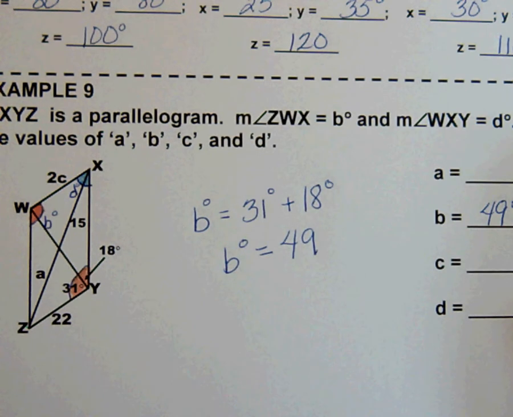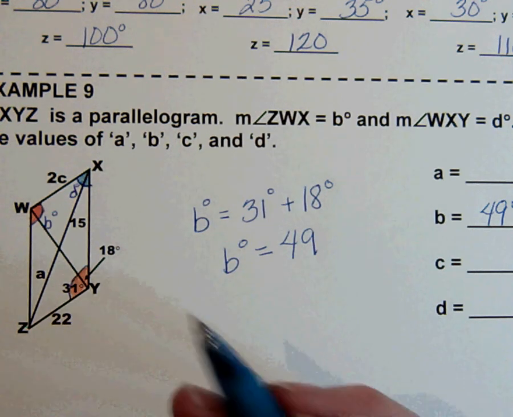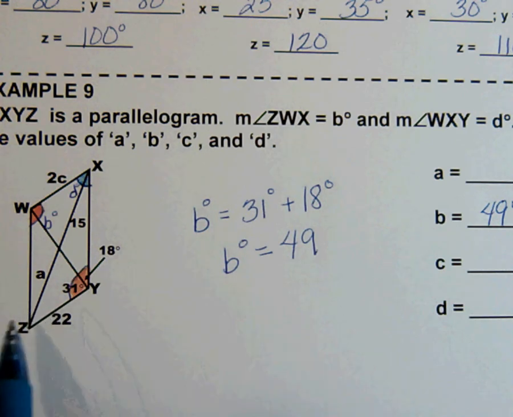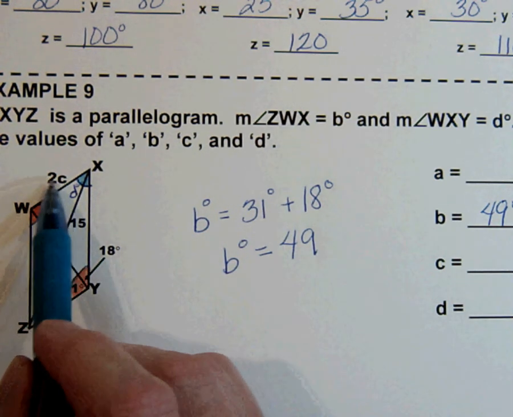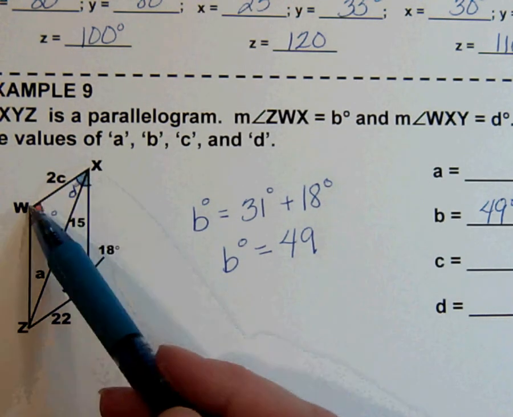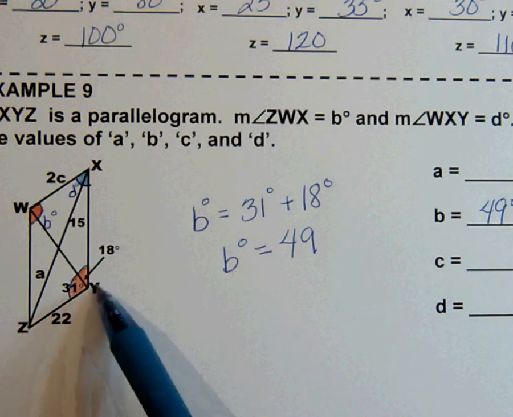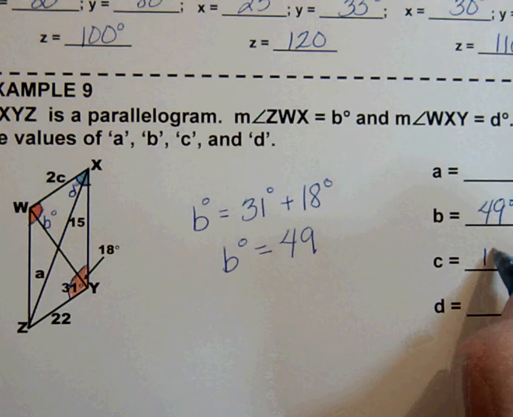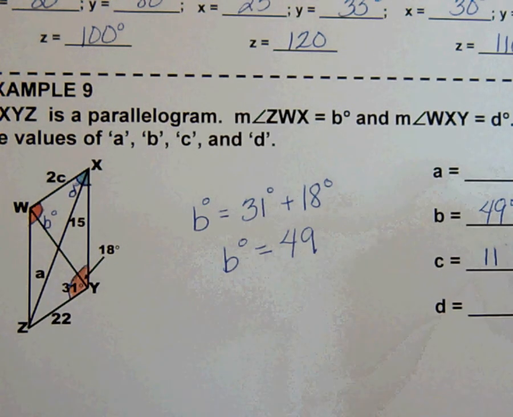Take a minute to look at that closely. Now let's look at, where's C? I don't think I see C marked. Oh, right here, 2C. 2C is not an angle. Notice it's on the outside. WX is 2C. Well, if 2C is equal to 22, then C is equal to 11. You divide by 2. That's just going to be an 11. That's not degrees. It's just the segment measurement.